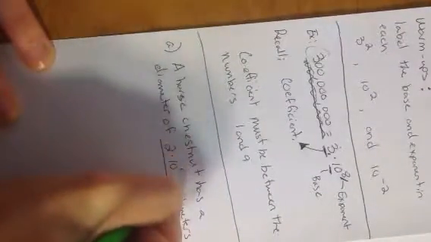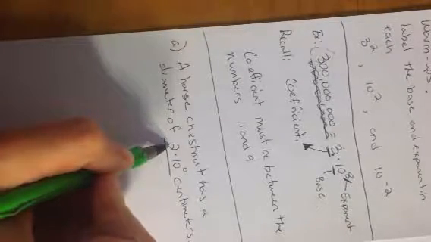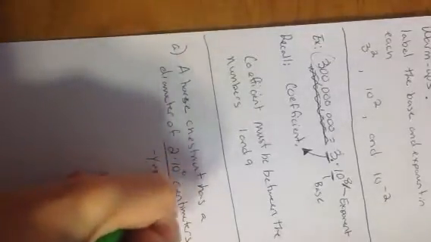Is 2 times 10 to the 0 written properly? And it is, because the coefficient is between 1 and 9, and it's 10 to some power. So this is yes.